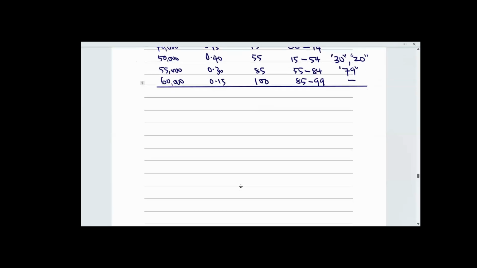You do the same thing for running costs. Simulating for running costs.